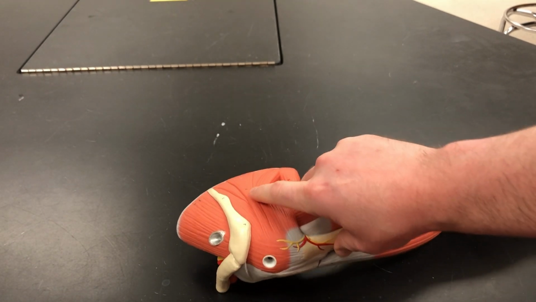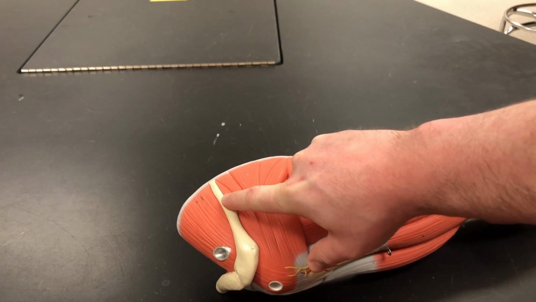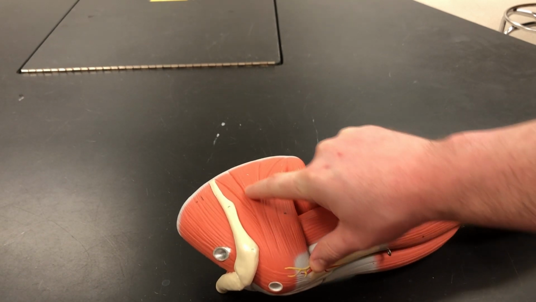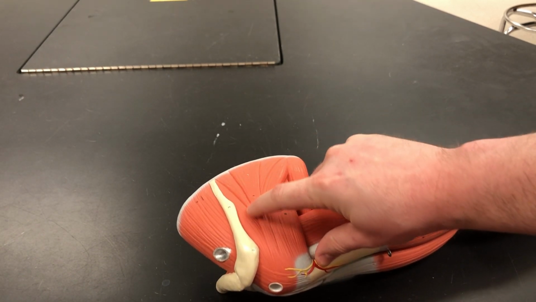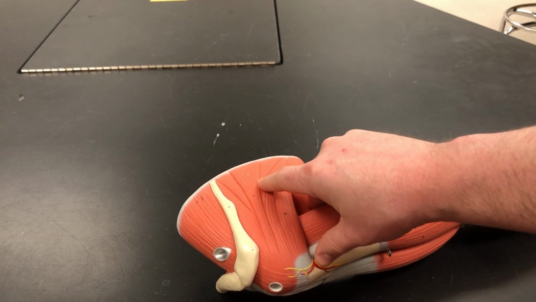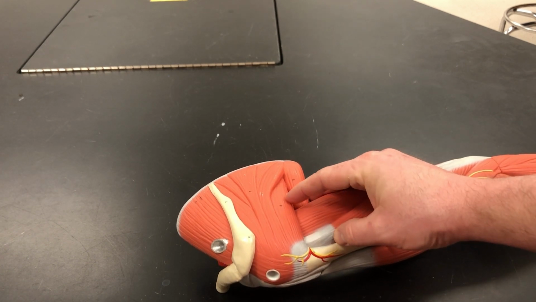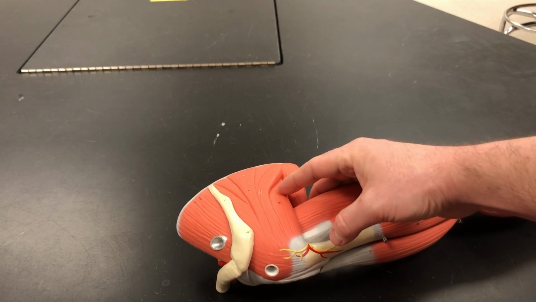These muscles are the supraspinatus muscle right here above the spine, and it's sort of all of these fibers right here. We've got our infraspinatus below the spine. Right here, we've got our teres minor.